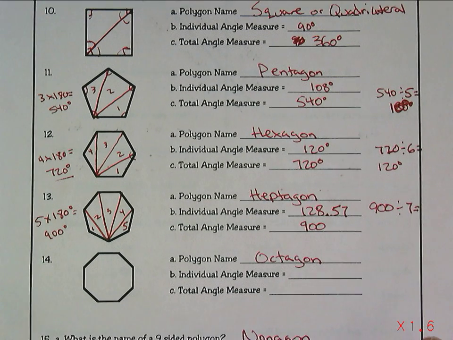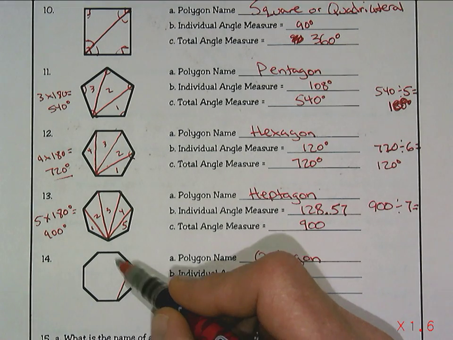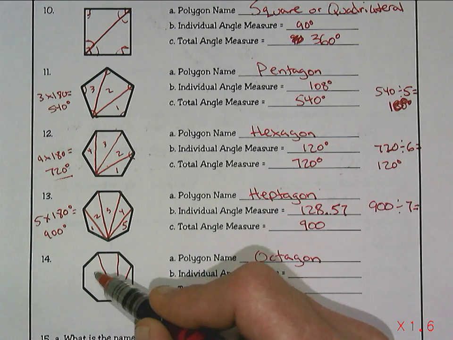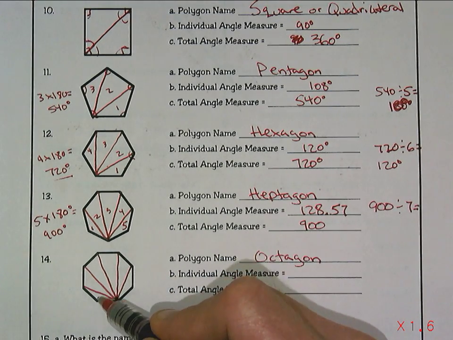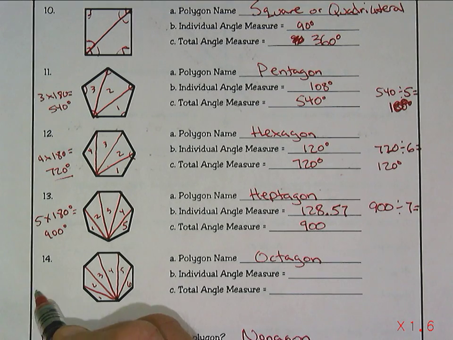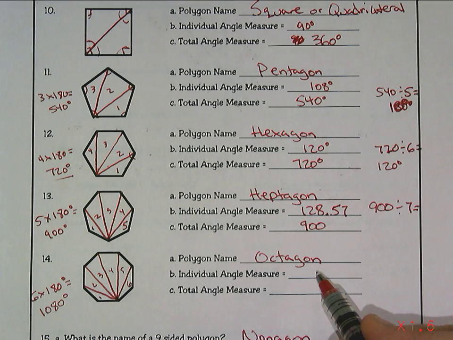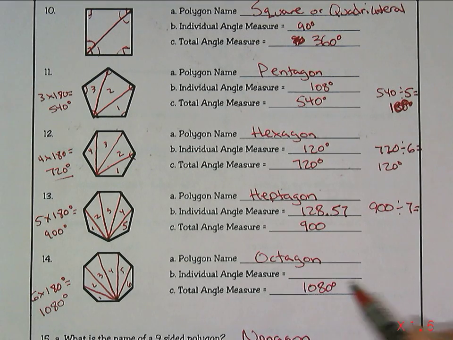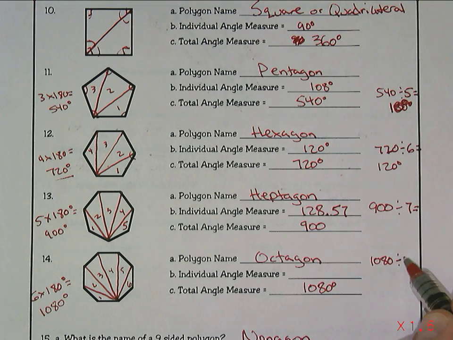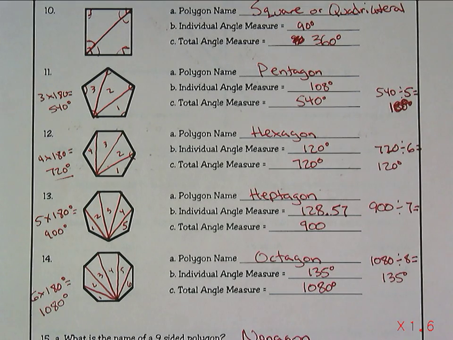And then the octagon, 8 sides. So again, if I couldn't remember what's going on here, I can just take the time to divide it up into triangles. 1 there, 2, 3, 4, 5, and really there's 6 triangles. So 6 times 180, and you can use a calculator on this. So I'm not just memorizing these, I use a calculator too. So 6 times 180 is 1,080 degrees for the octagon. So the total is 1,080, and if I take 1,080 divided by the number of sides, then I get the individual measure of 135 degrees for each of those angles. And I can do this for any size shape.